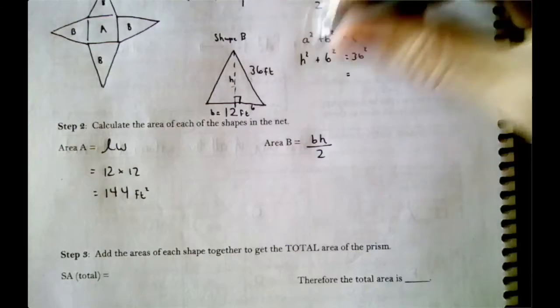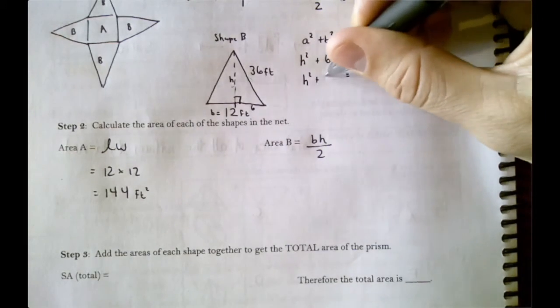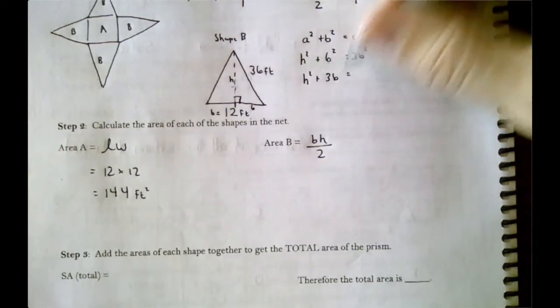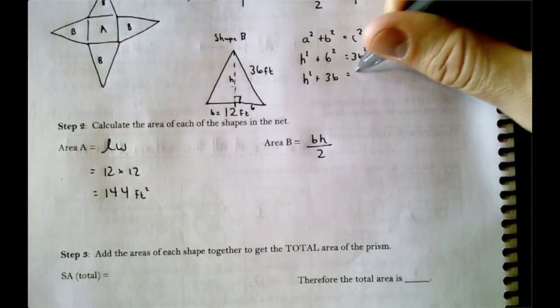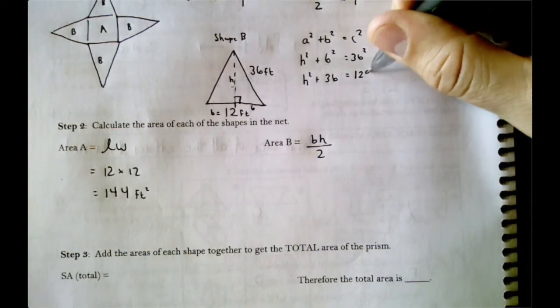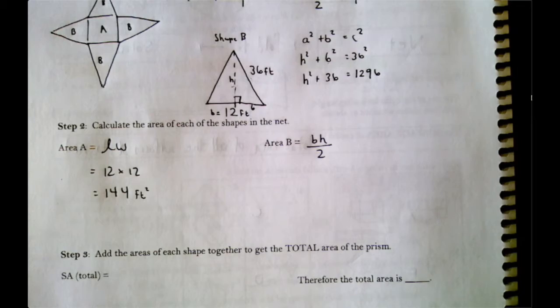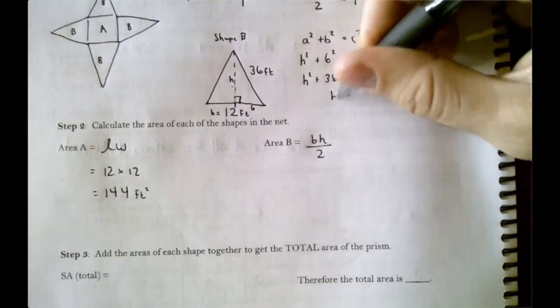So now if we do a little bit of math, height squared plus 36, because 6 squared is 36. 36 squared is 1296. Solve for h squared.